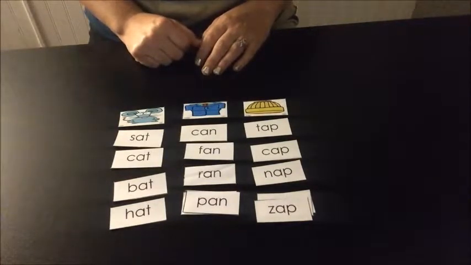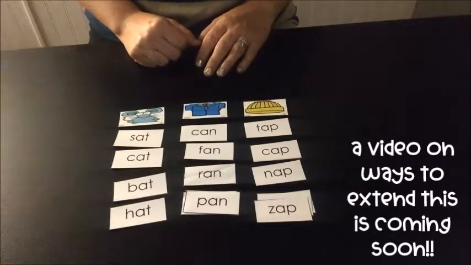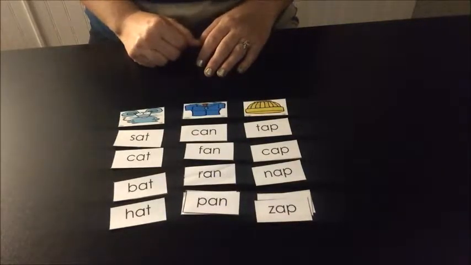Now there's lots of different extension activities that you can do, ways that you can incorporate writing and games and memory and that sort of thing. I will be making another video probably next Tuesday on how to extend some of these activities, ways you can include it into centers if you'd like them to work on it independently. So make sure you go ahead and catch that next week.